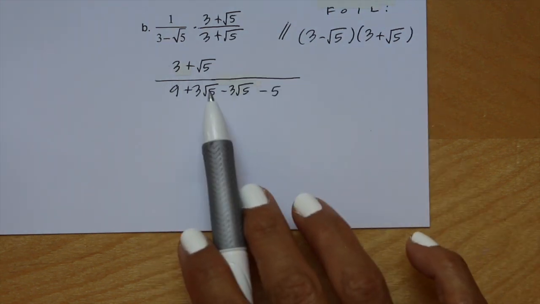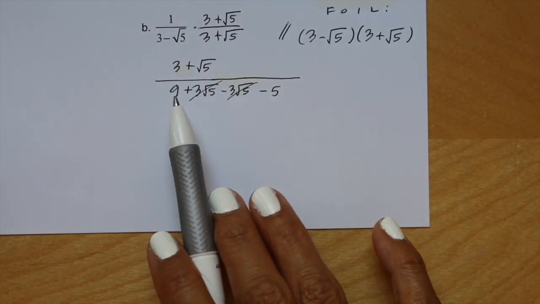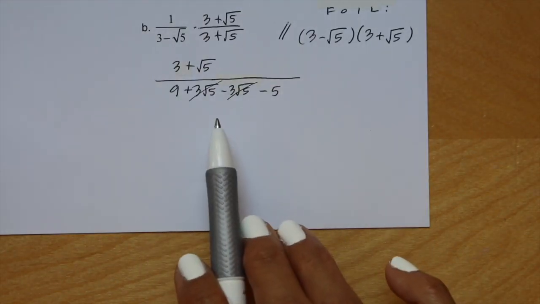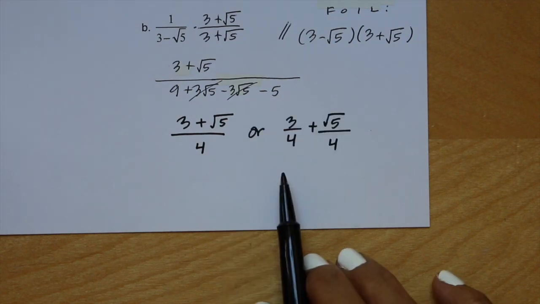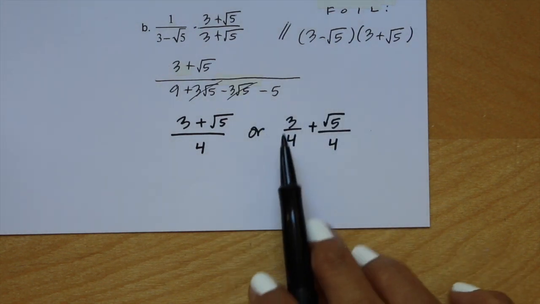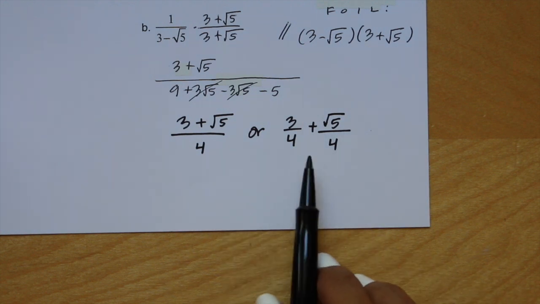Now, if we look at the denominator, these two terms, the outer and the inner term, cancel out. So we're just going to combine the 9 and negative 5 to get 4. So our final answer is 3 plus the square root of 5 all over 4. Just want to make a quick note, you could also rewrite the expression as 3/4 plus the square root of 5 over 4. So either answer is correct.